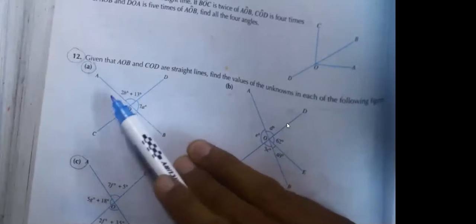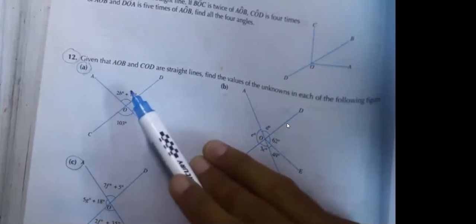Now, given that AOB and COD are straight lines, find the values of the unknowns in each of the following. So again, the same thing. Are these vertically opposite? Yes, they are vertically opposite. So come up with an equation that has only one variable. So can we say that if this is 7A, this is also 7A? Yes, they both are 7A because they are vertical opposites.